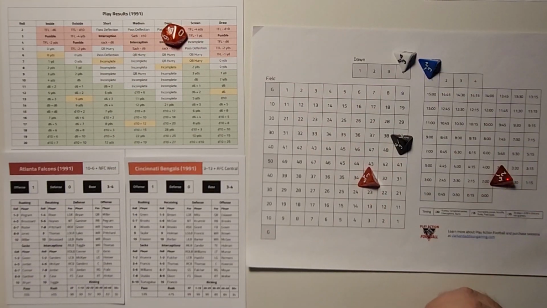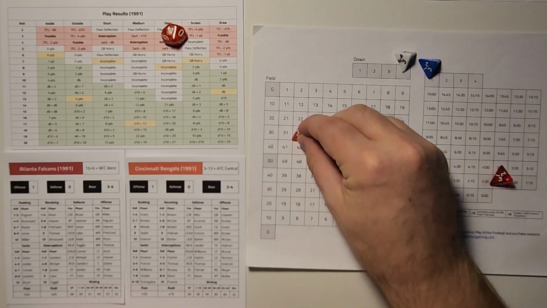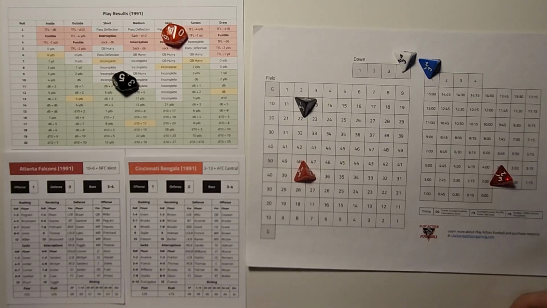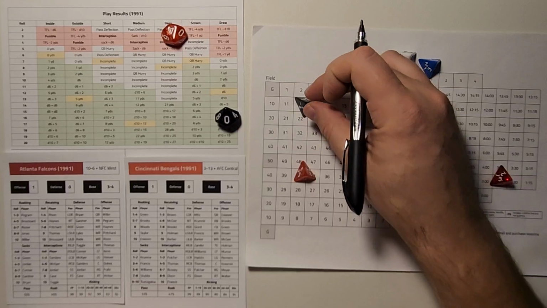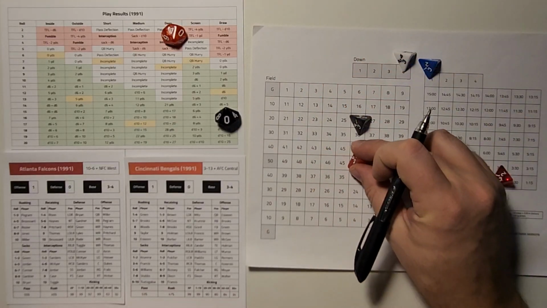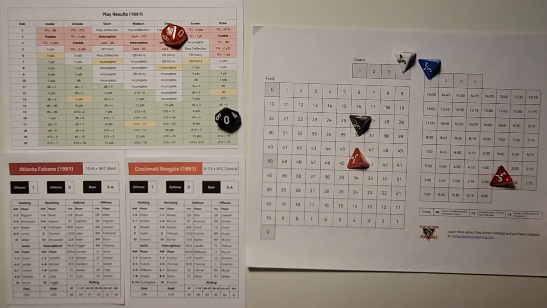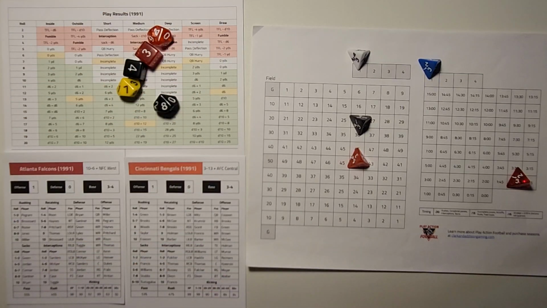The punt is a 4. It's good for 35 yards. So 10, 20, 30, 5. And on the return is a 5, which is 4 yards plus 10. So 14 on the return takes it out to the 36. About as good as they could do on that particular return. Excuse me, and that'll be 1st down and 10 for the Falcons.